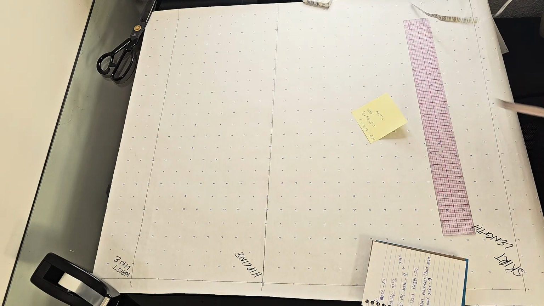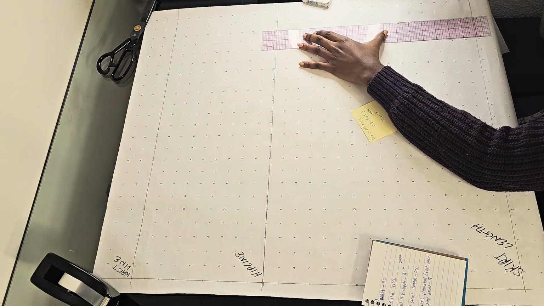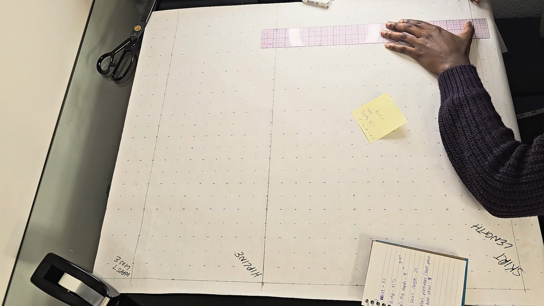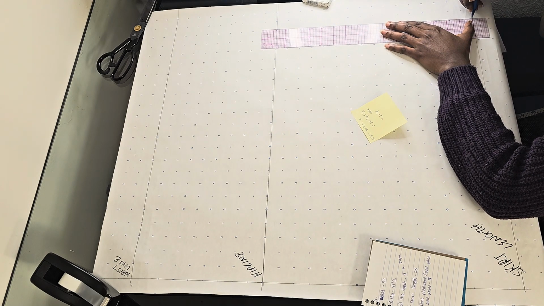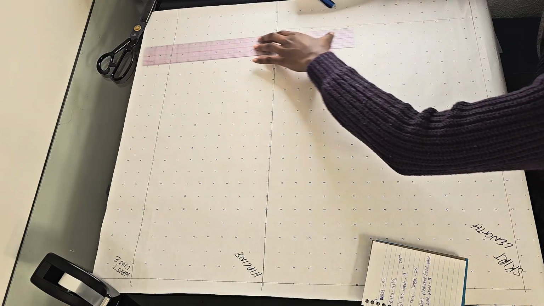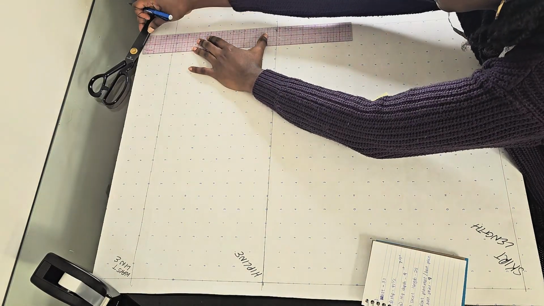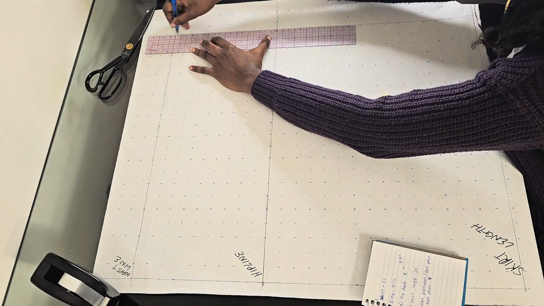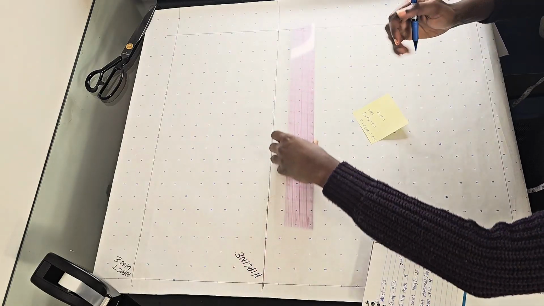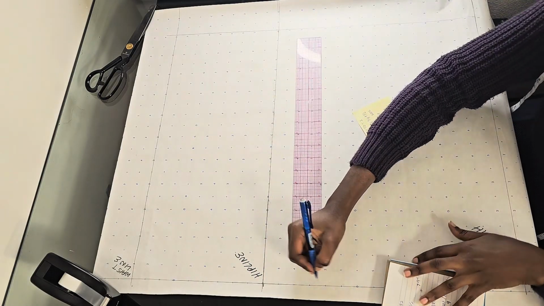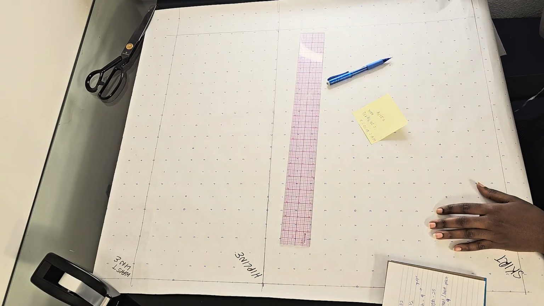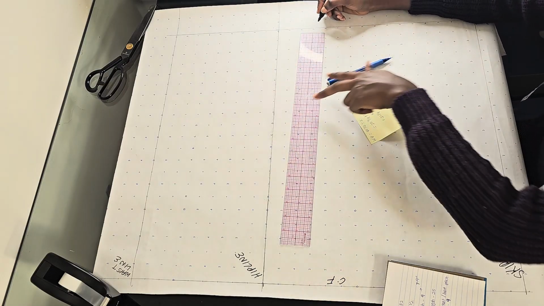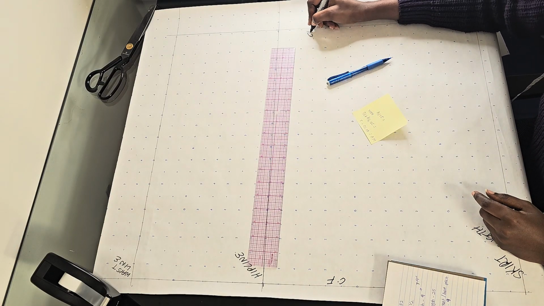21 1/4. Mark it, and then we draw it. Actually, we're supposed to mark it on the waistline as well, but let's do this quickly. 21 1/4. I use my ruler to do it. Just take it up. So we're drafting both our center front and center back at the same time. This is the center front line, and this is the center back line.